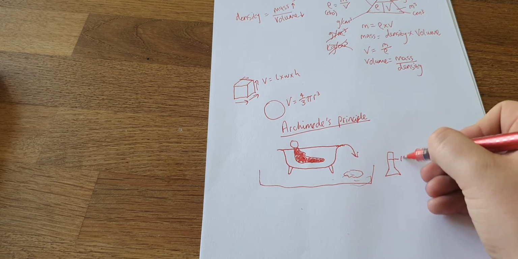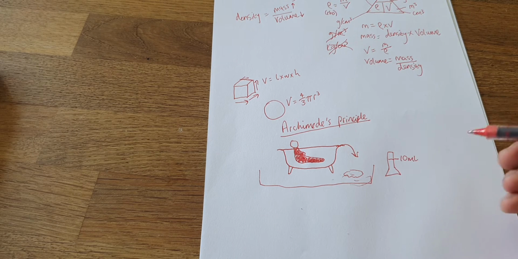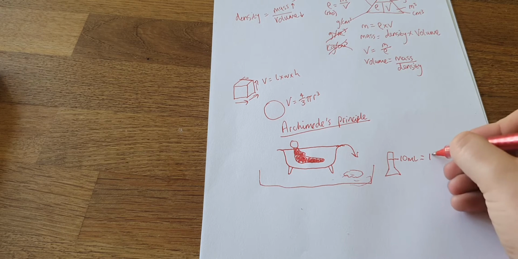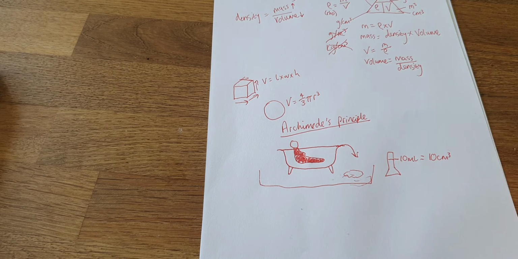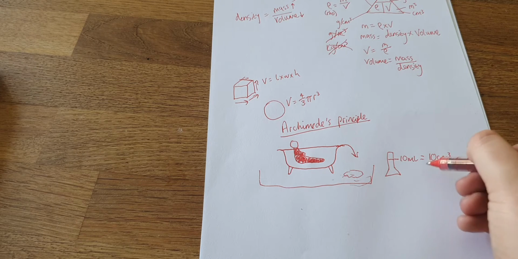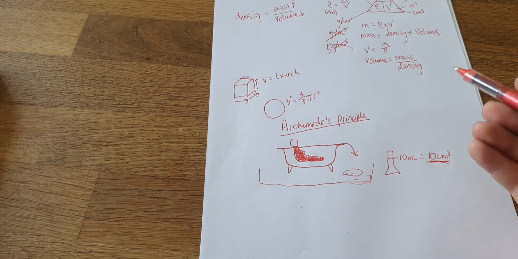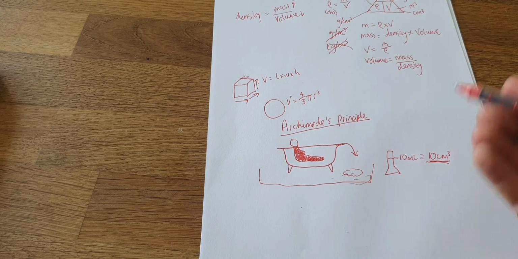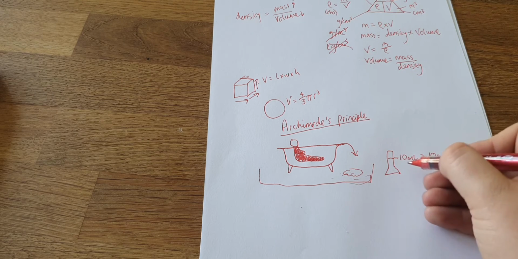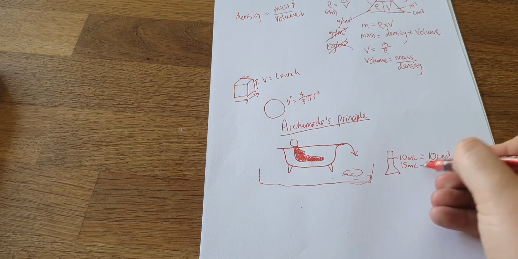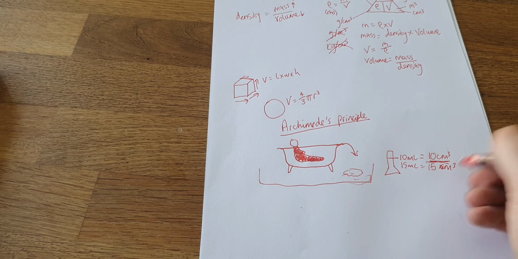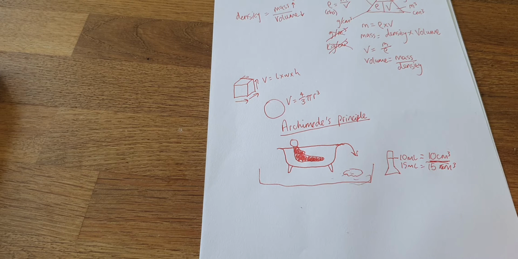So if this said 10 millilitres, if you remember from the volume lesson, that is equivalent to 10 cubic centimetres. Okay? And as I said above, we can measure volume in cubic centimetres. Okay, if it said 15 millilitres, that's 15 cubic centimetres, and so on.